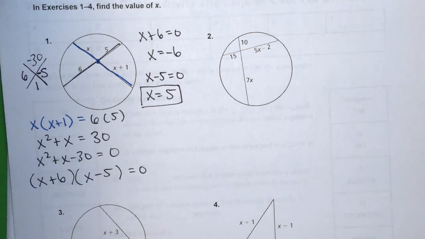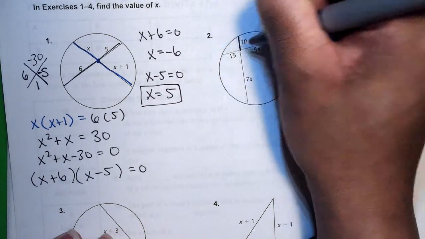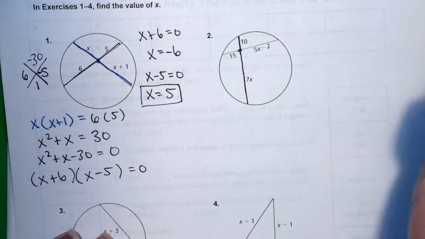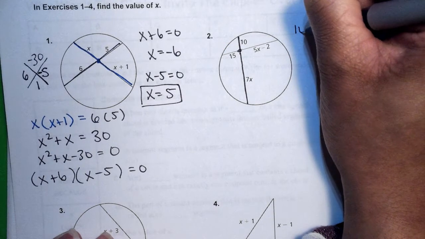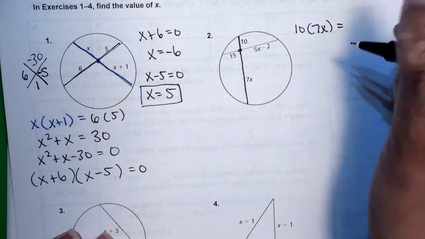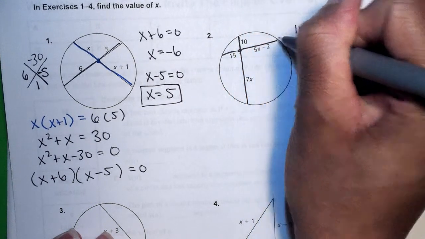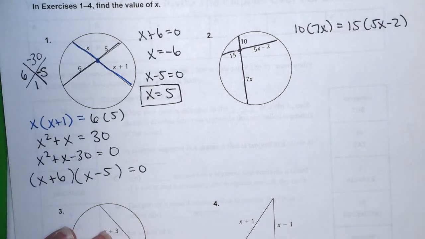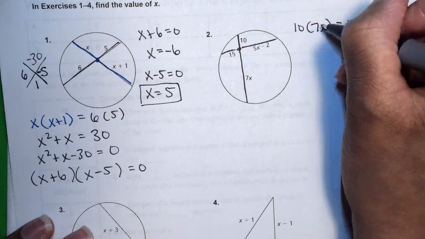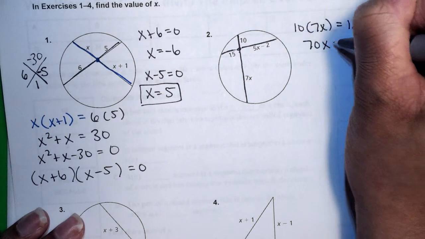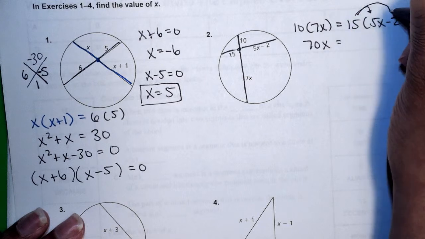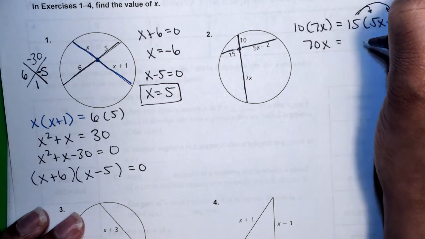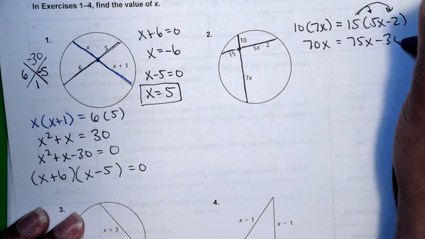So we're going to do a similar problem with number 2. We're still using the same logic. So if I took one chord and multiply it with the other part of my chord, so I have 10 times 7x, and it's going to equal the product of my other chord, so 15 times 5x minus 2. And again, you can use a dot for multiplication, you can use an x for multiplication, or you can use parentheses. So now I'm going to multiply 10 times 7x, and I get 70x. And now I'm going to distribute my 15. So 15 times 5x is 75x minus 30.